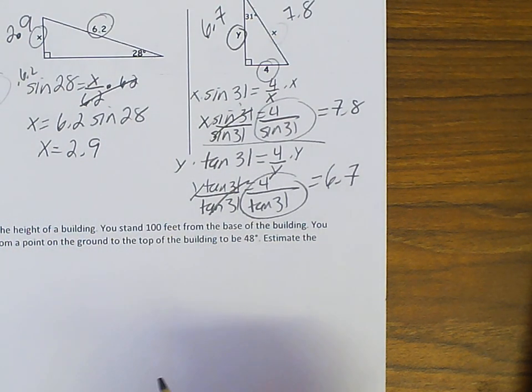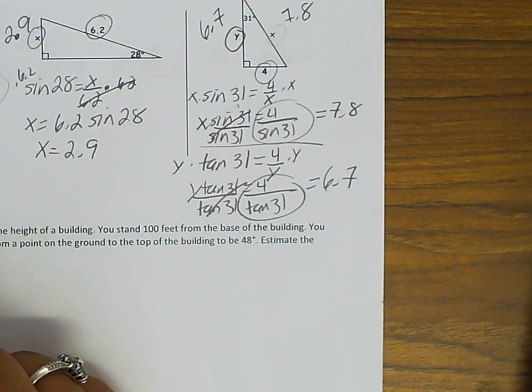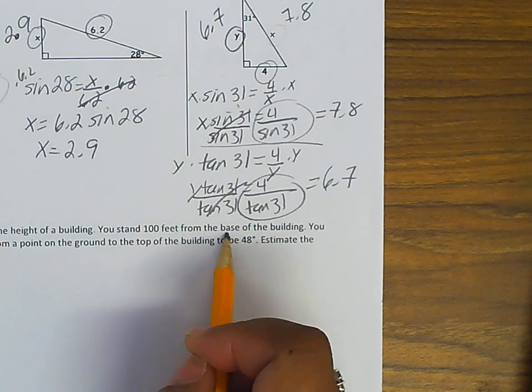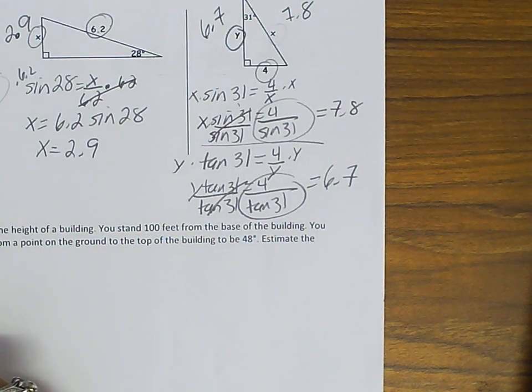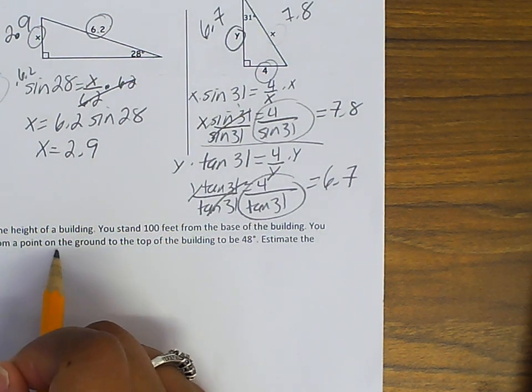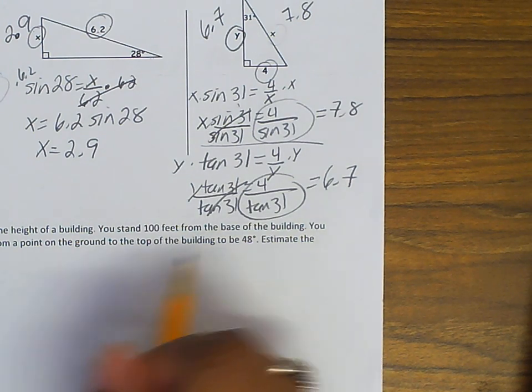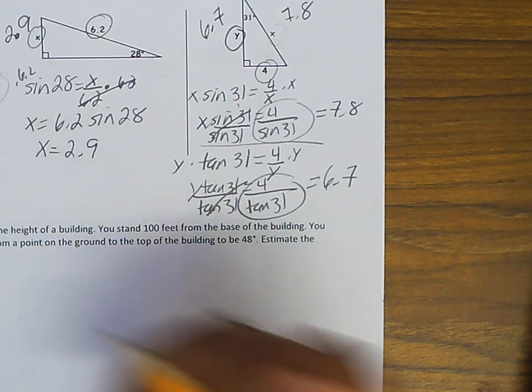Example 5. It says, you are measuring the height of a building. You stand 100 feet from the base of the building. I'm right here. You measure the angle of elevation from a point on the ground to the top of the building to be 48 degrees. So that's right here. Estimate the height of the building. So that's my x right here.